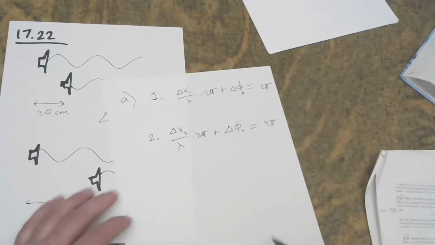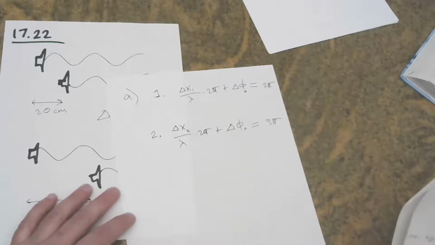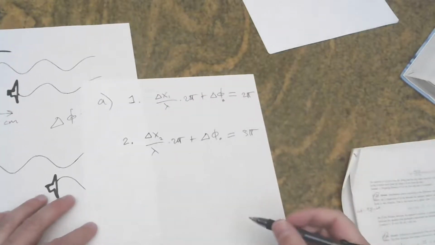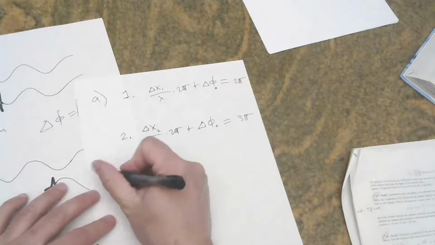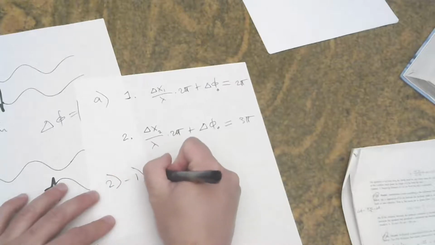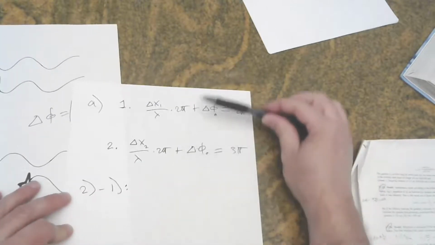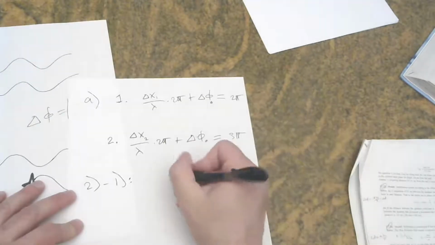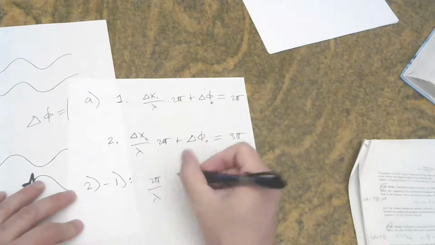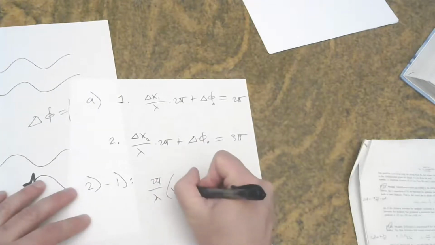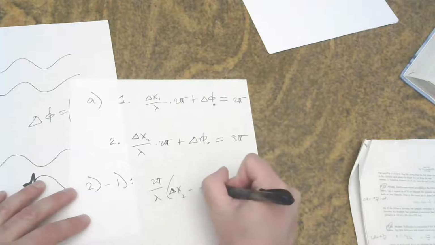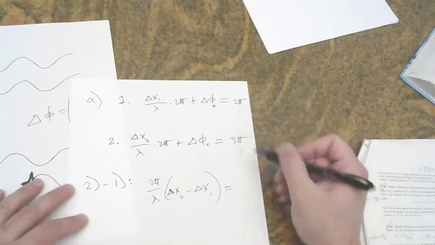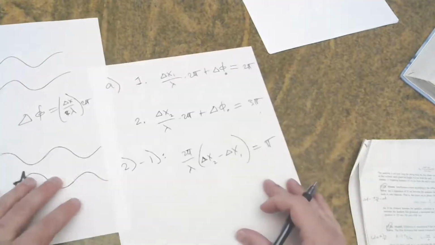Okay. Now, what have I done here? Let's subtract both equations. This is a quick algebraic technique. We'll go equation 2 minus equation 1. Well, when we take this and subtract that, the phis go away. And here I'm going to factor out the 2 pi over lambda. And I've got delta x for situation 2 minus delta x for situation 1. And 3 pi minus 2 pi is pi.